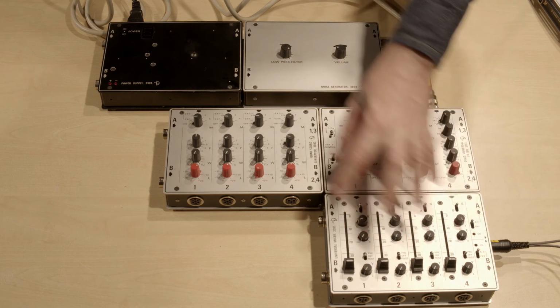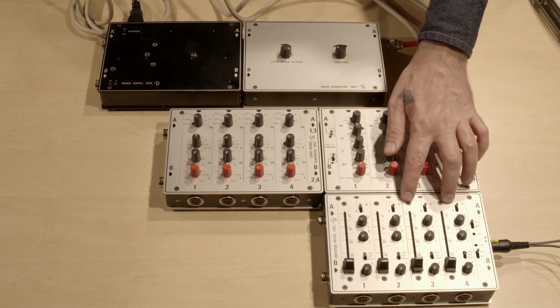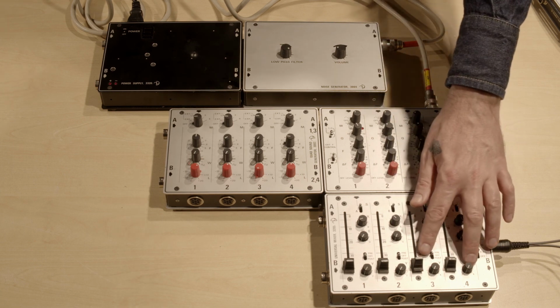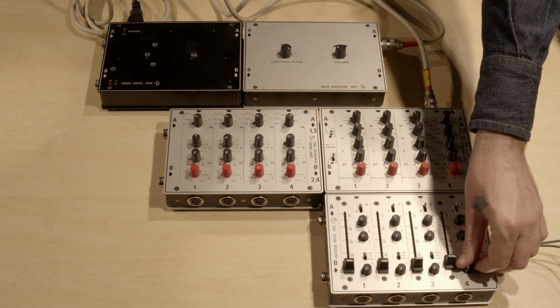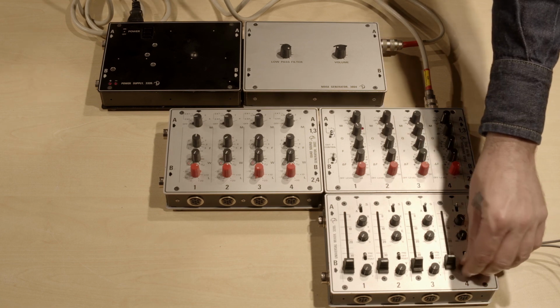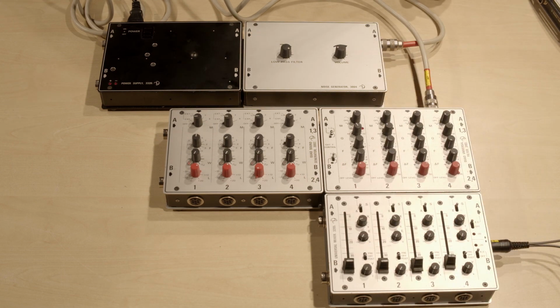Just another note on the mixer. Earlier I said I wouldn't cover the other knobs, but if you are interested in using this as a sub-mixer, then these knobs down here tell you whether this channel gets panned to 3 or 4 on the output side down here on these channels as well. And there's a few other functions.